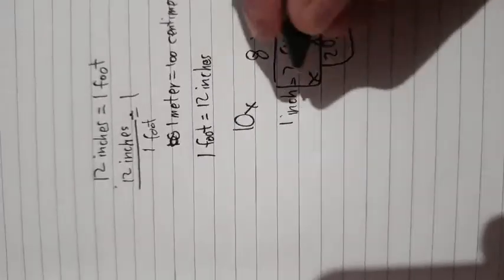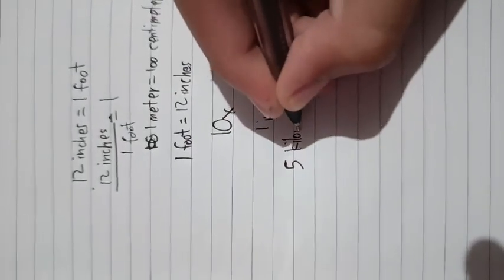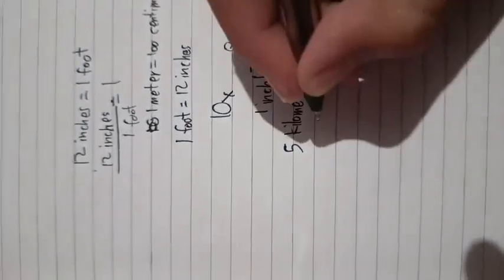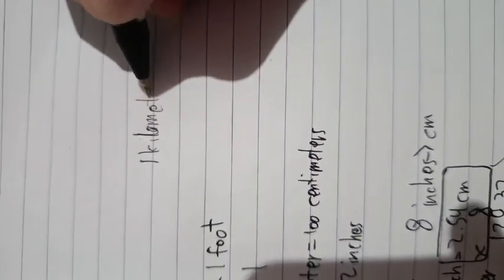For example, let's convert 5 kilometers into miles. Now, you should know that 1 kilometer is about 0.621 miles.